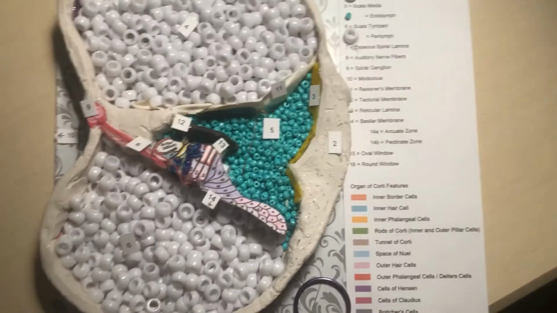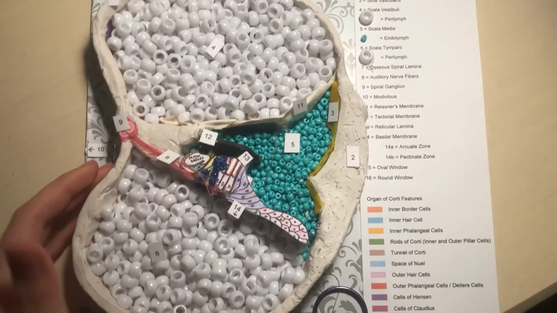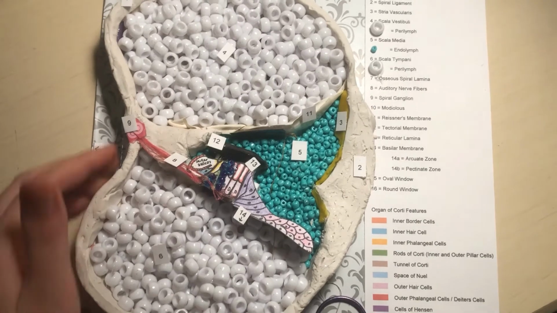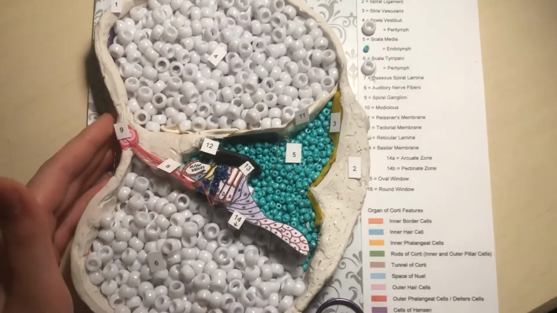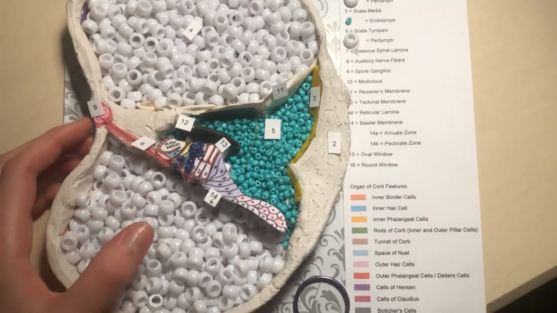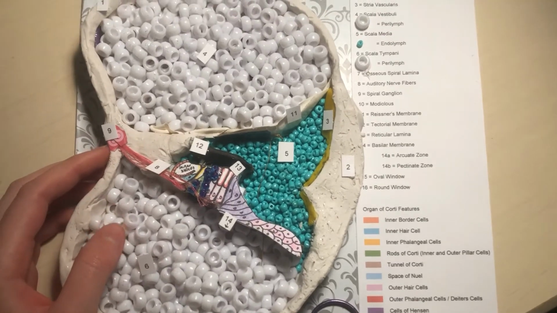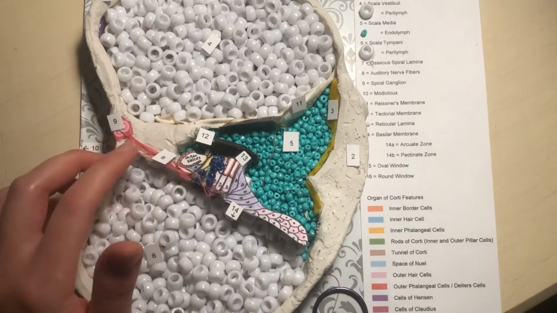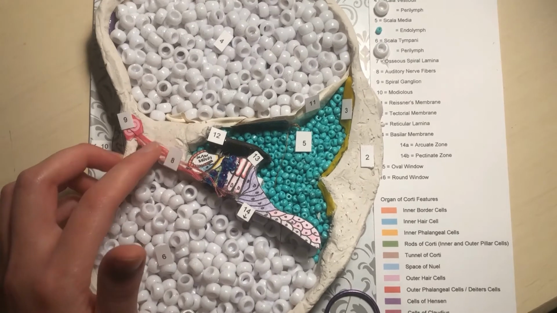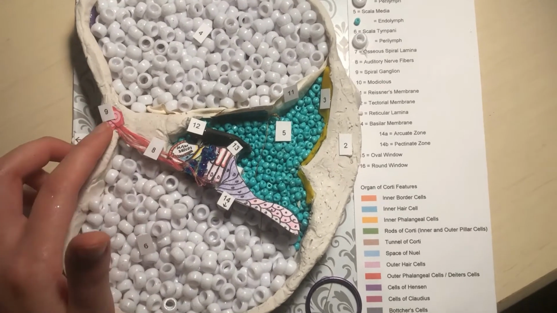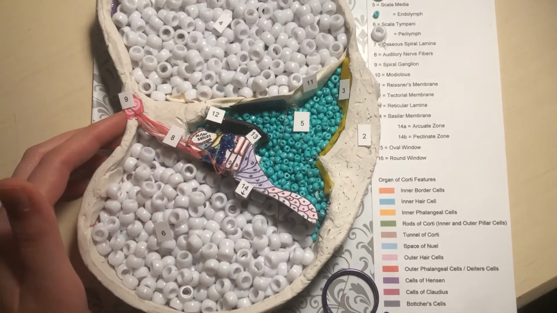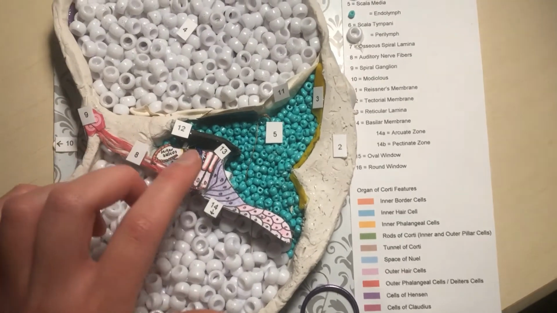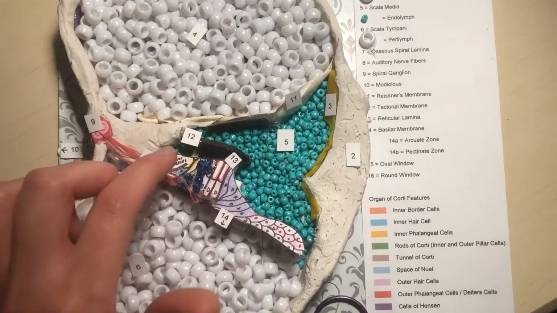Now I'm going to show you the materials that I used to create this. So the white otic capsule and spiral ligament was made out of modeling clay. All my fluids are represented by different colored beads. The auditory nerve fibers are made with strings. Some sections of the organ of Corti and the spiral ganglion are made of paper. The tectorial membrane is leather.